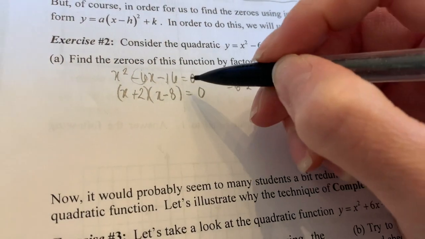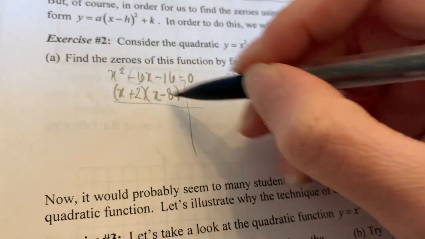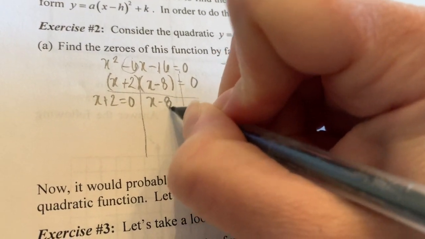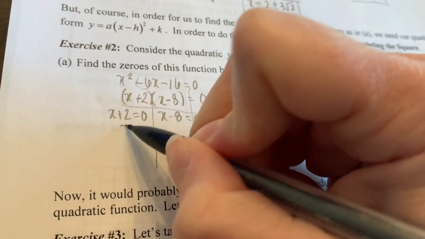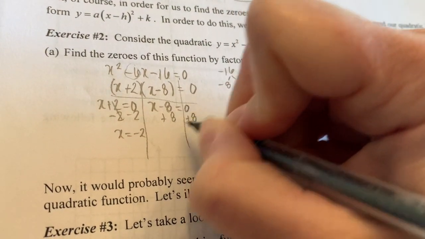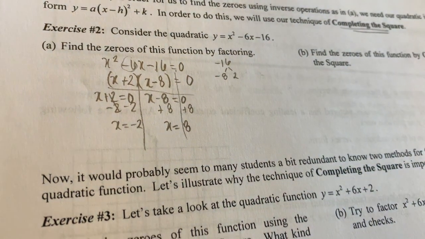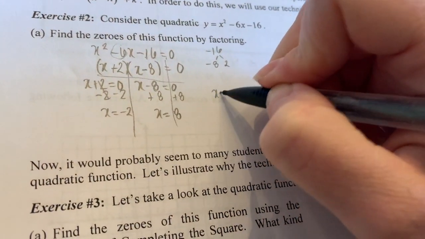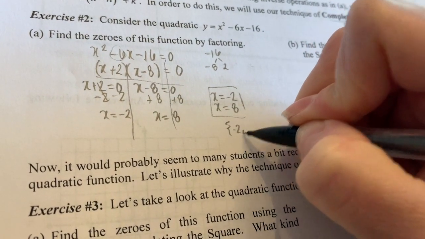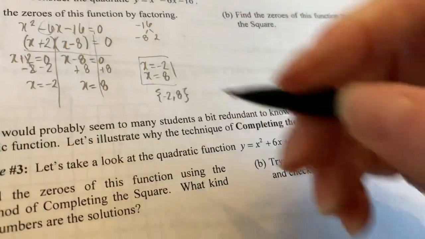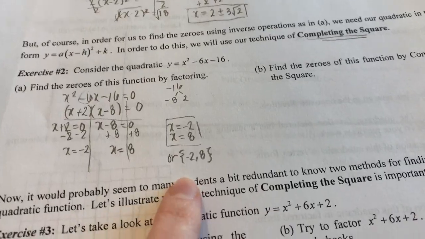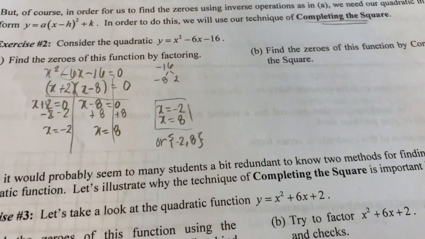then we find our zeros. So this is going to be x plus 2 equals 0 and x minus 8 equals 0. So subtract 2. One of the zeros is negative 2. Add 8. And one of the zeros is 8. Okay, so the two zeros here would be negative 2 and 8. Or, of course, remember, like this. I'm just going to write or. Because I've seen quite a few of you using that notation on Google Classroom, so I'm going to try to remember to keep showing it.